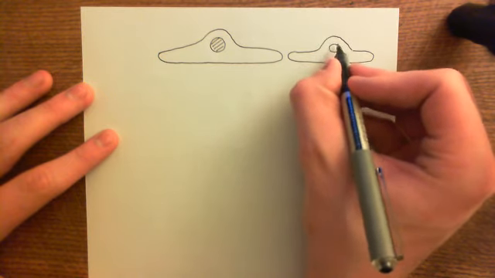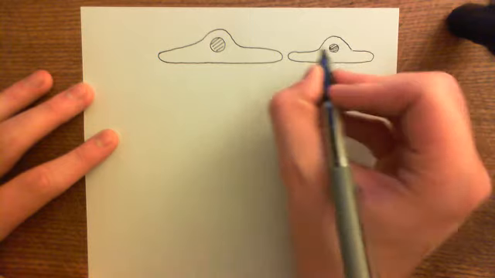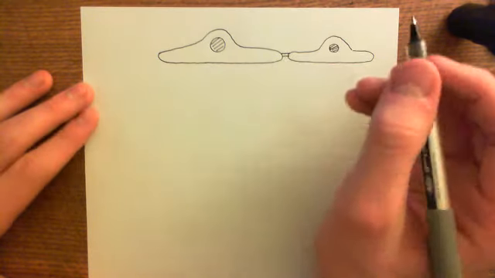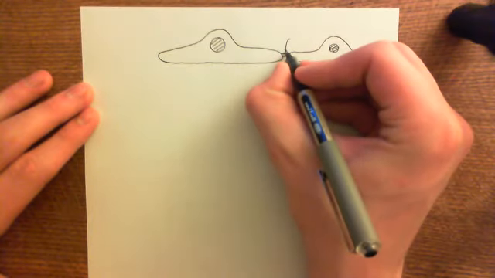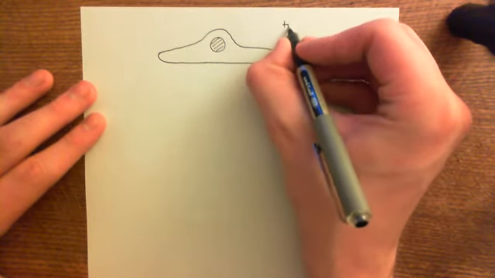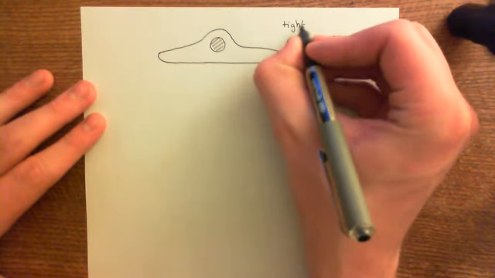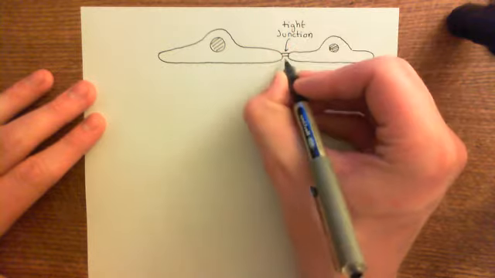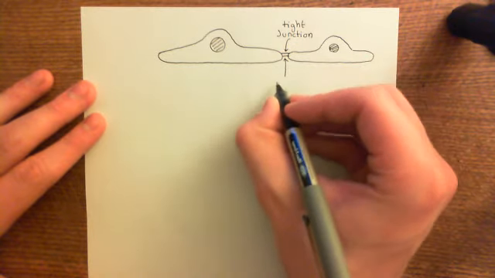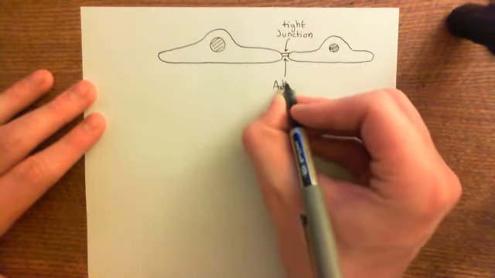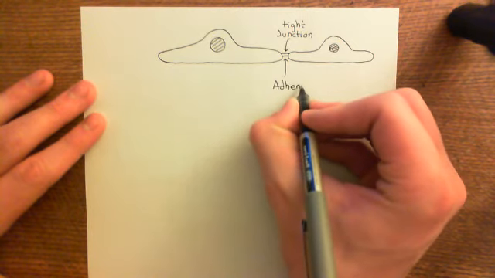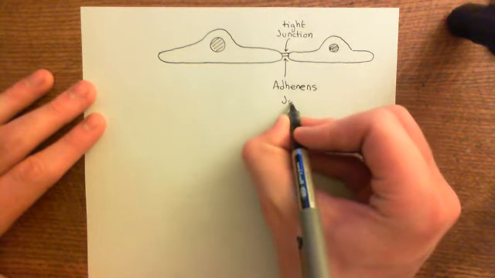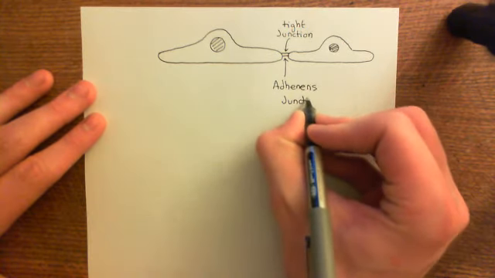Okay, and we've discussed that between these endothelial cells you have two types of junction. This outer one that's closer to the lumen, remember, was called a tight junction. And this other one that's beneath the tight junction here, this is known as an adherens junction.